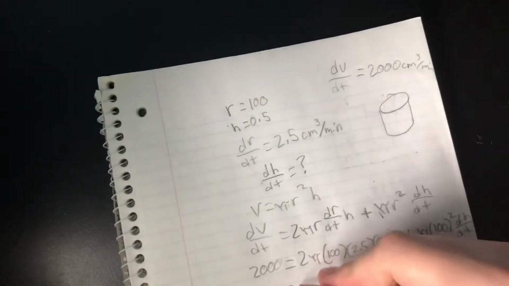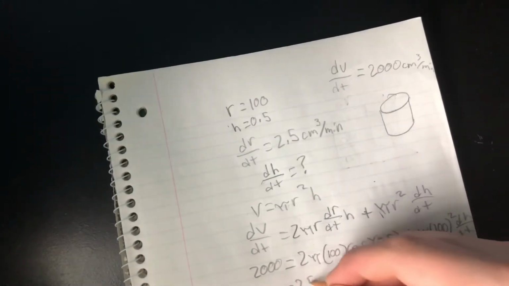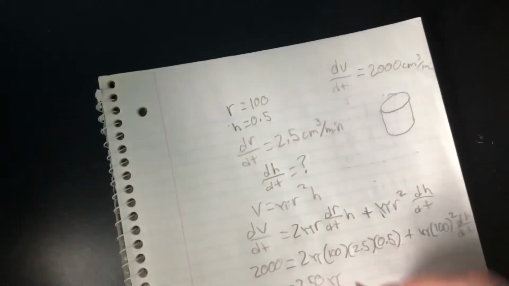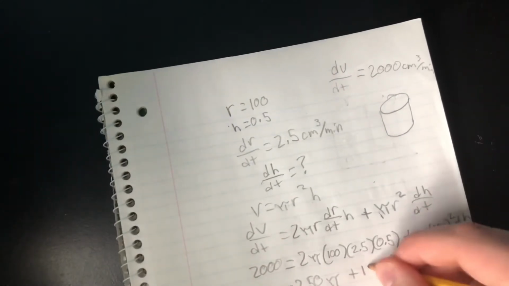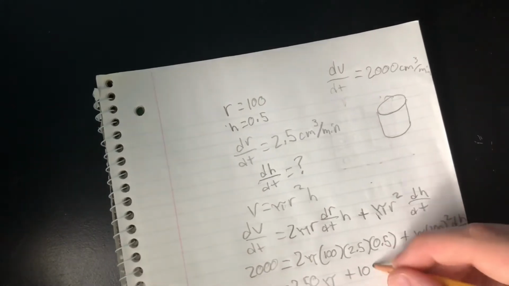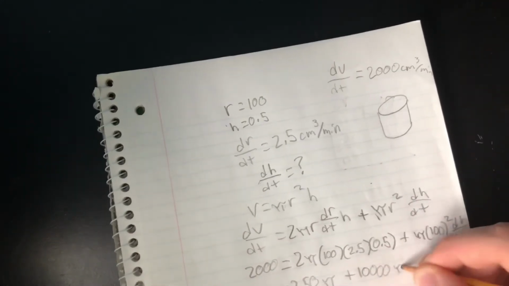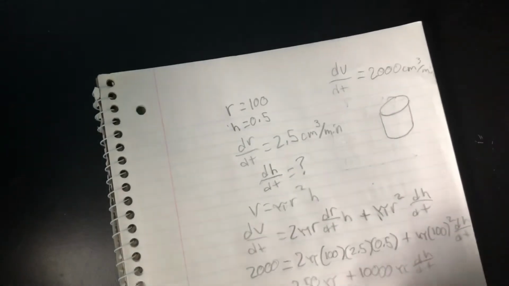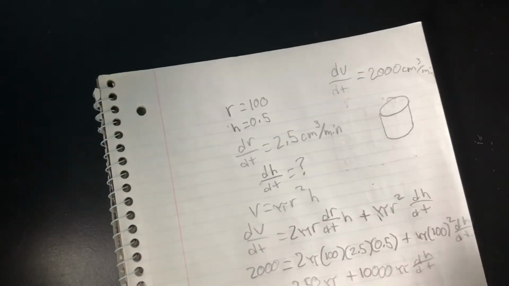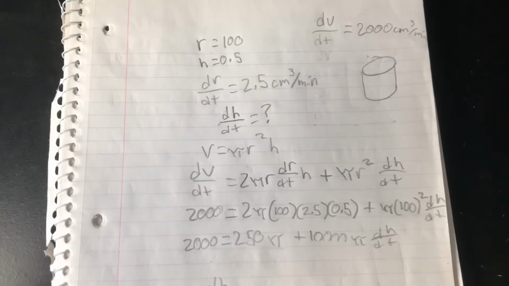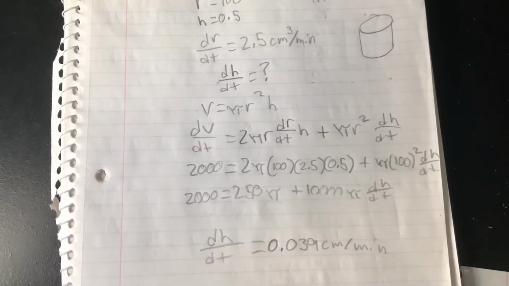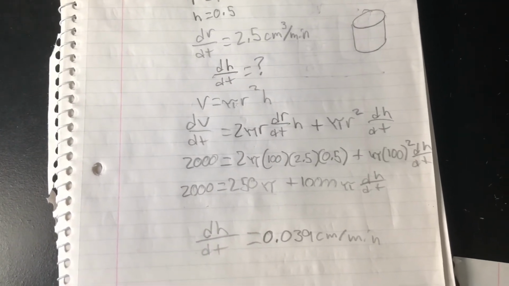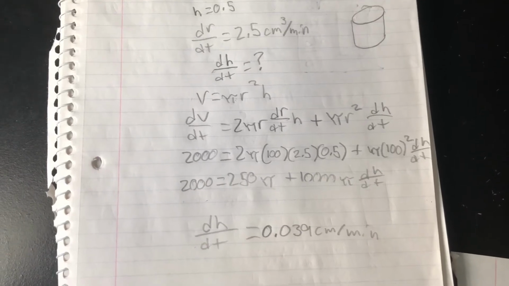So this right here is 250 pi, and this over here is 10,000 pi. dH/dt. So next, pretty simple, easy algebra. Once you calculate all this out, you'll get dH/dt equals 0.39 centimeters per minute.